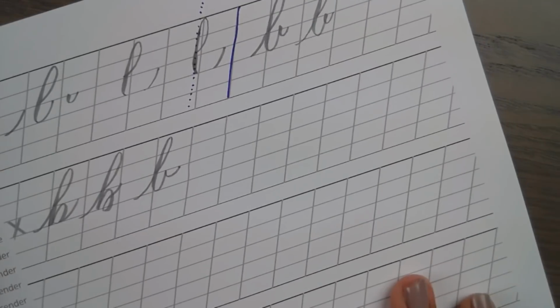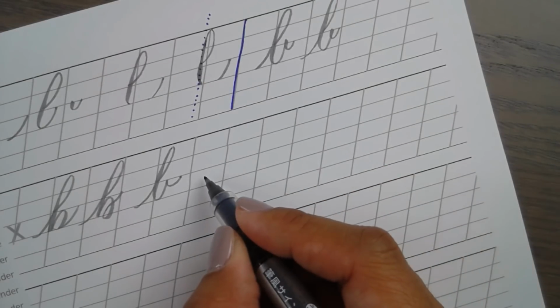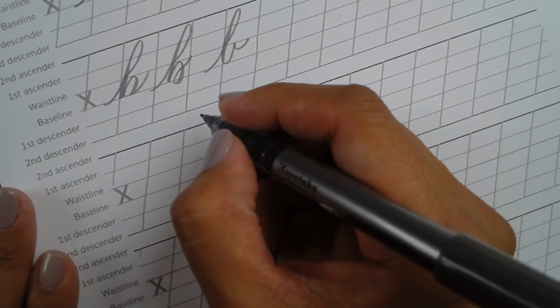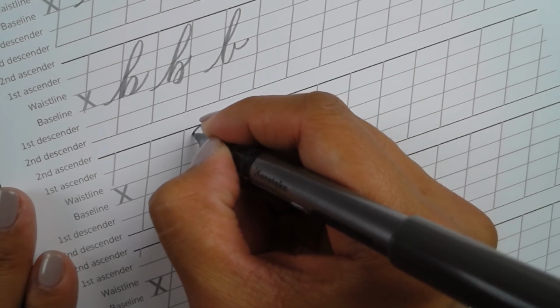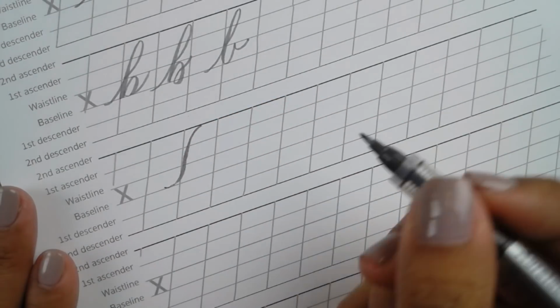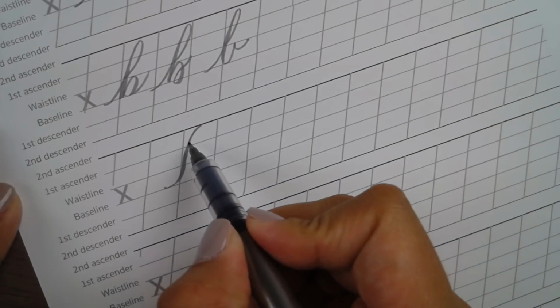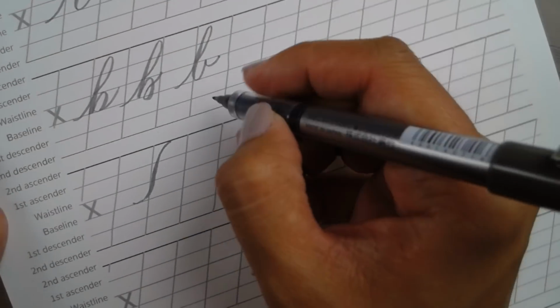Okay, all right, so let's do the uppercase B. We could probably squeeze it in here. Actually, no, let's go to a different line here. So for the uppercase B, we want to have our capital stem. Okay, and with this stroke, you want to keep, and this one probably was a little bit too bottom heavy. Let's do it one more time.